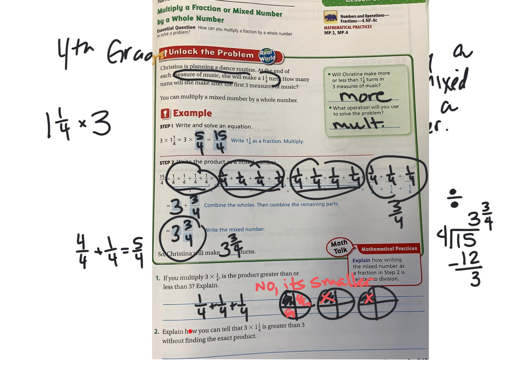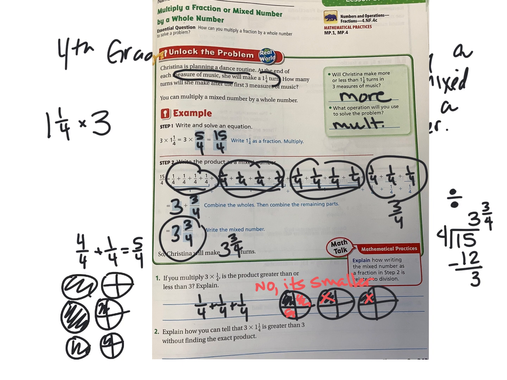Now they want us to explain how we can tell that 3 times 1 and 1/4 is greater than 3 without finding the exact product. Well, if I just picture in my head, I have 1 whole and 1/4 of another one. If I'm going to do that 3 times, I have more than 3 already. And then I have the extra there. So I already have 1 whole pizza. 3 of those is already going to be more than 3.